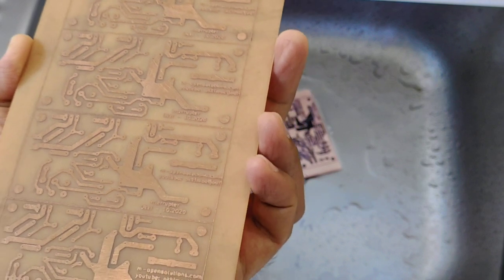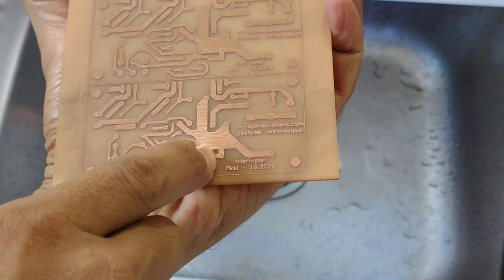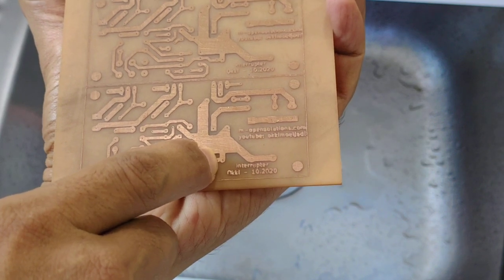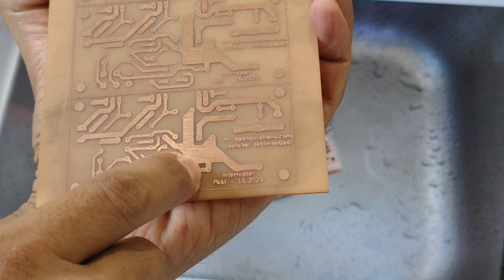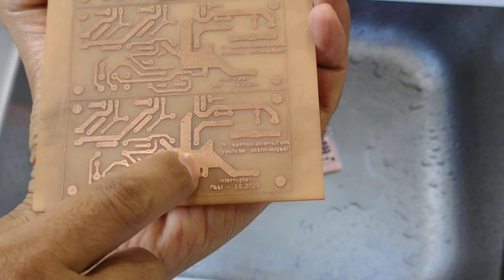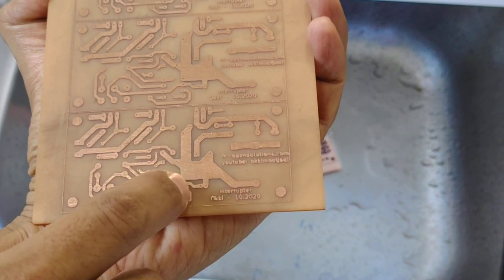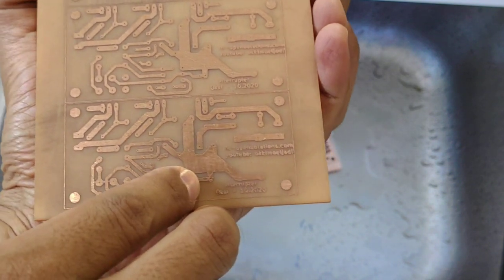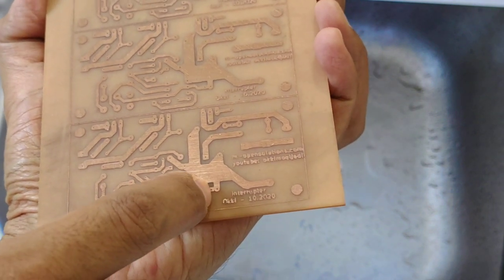Why? Because, for example, on this part the paper is still blocking the copper layer, so that the etching liquid cannot etch this part.